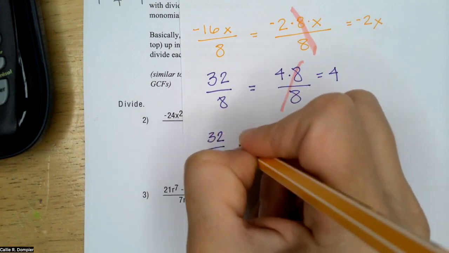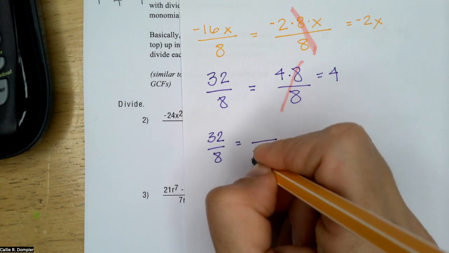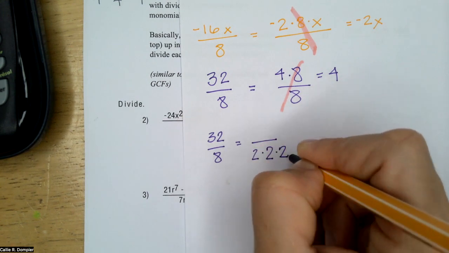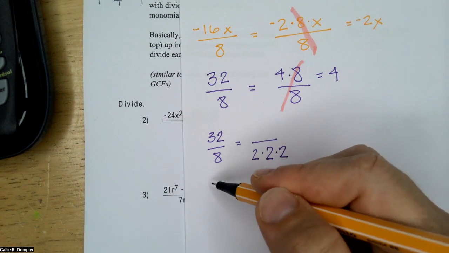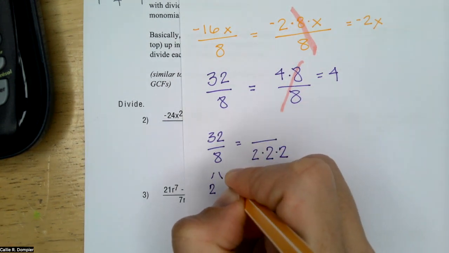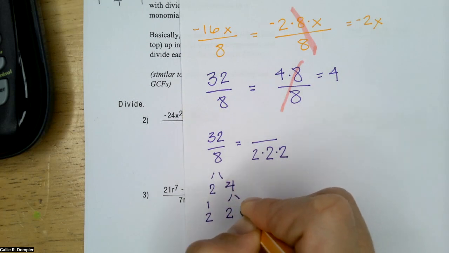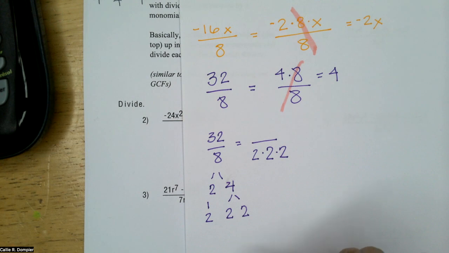32 divided by 8. If you wanted to put it into its prime factorization, 8 is actually 2 times 2 times 2, right? You can't get any simpler than 8 divided by 4 is 2. If I was going to make a factor tree, it would become 2 and 4. The 2 remains a 2. The 4 becomes 2 times 2, right? So those are the prime factors of 8.